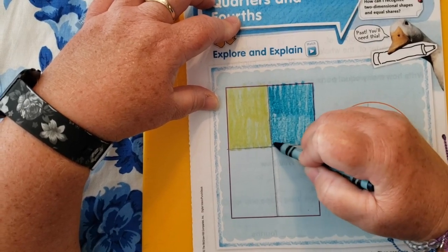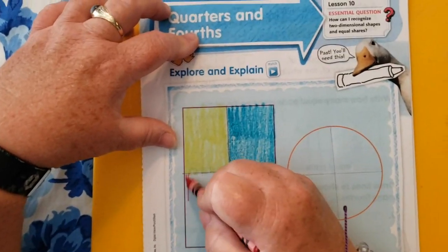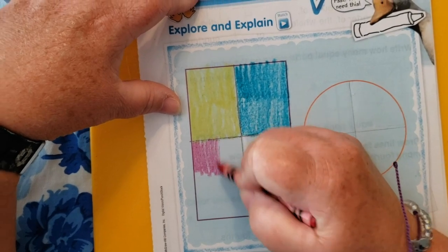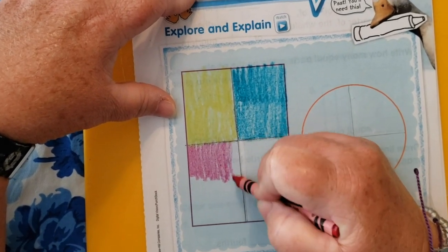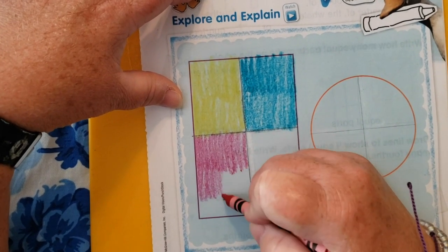So just like the dollar can be in 4 parts, 4 quarters, we're doing the same thing with this rectangle, cutting it into 4 quarters, but not the kind you can buy candy with.